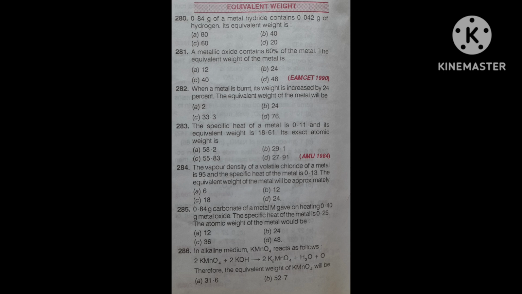Vapor density is given as 95, correct? Then the molecular weight of the volatile metal chloride: you don't know which type of chloride it is. Maybe MCl, maybe MCl2, maybe MCl3. You don't know, which means you have to find the valency. Only then can you calculate the molecular weight.